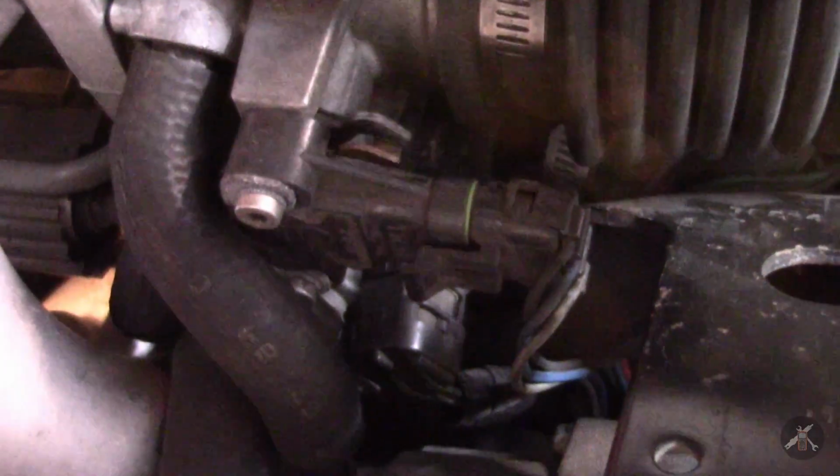Now the last one we talked about is the TPS sensor, and that's this one right here, your throttle position. So when you open the throttle, that sensor actuates, just like that. And you can remove it. You just lift this latch, and pop that dude off of there, and that disconnects it.